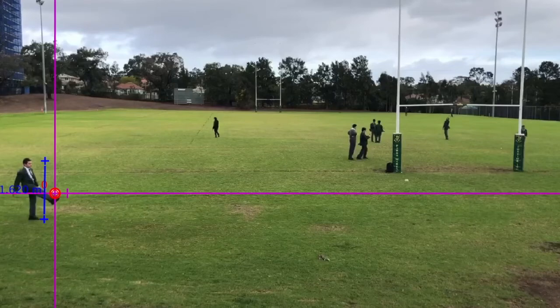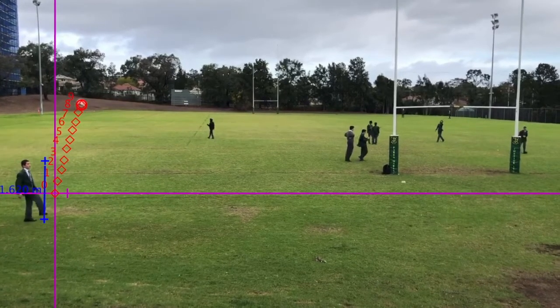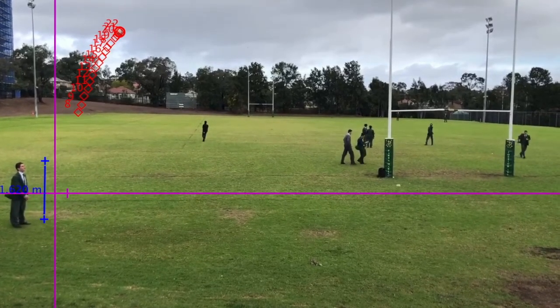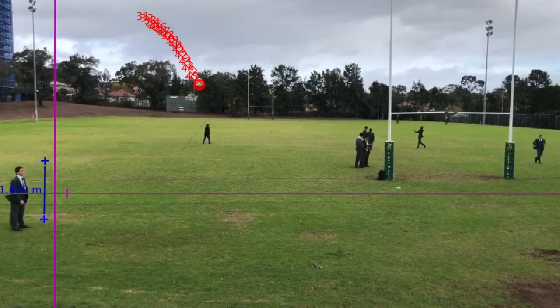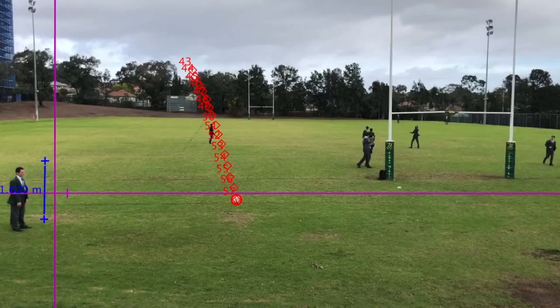Welcome to my 3-unit investigation on an object in motion. I will be analyzing the motion of this ball as I kick it through the air until it reaches the same horizontal starting point. By using this app called Tracker, I can follow the movement of the ball frame by frame and use my own height of 1.62 meters as a scale.